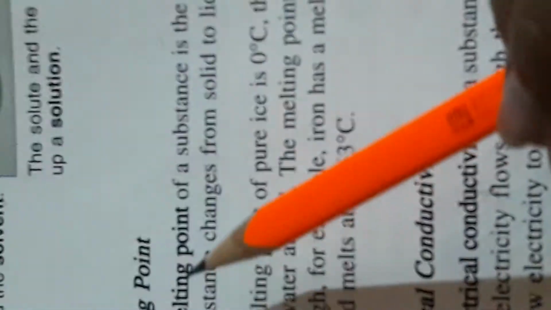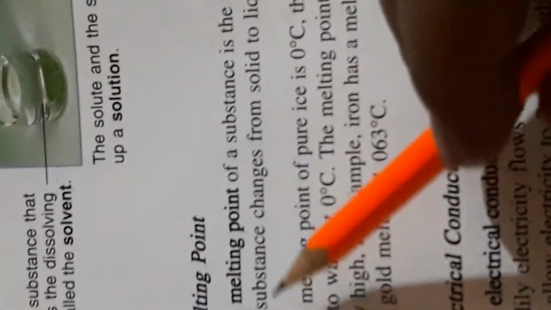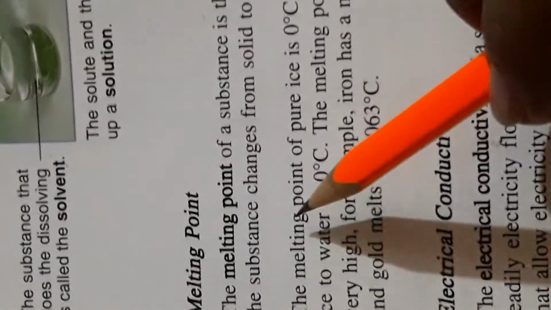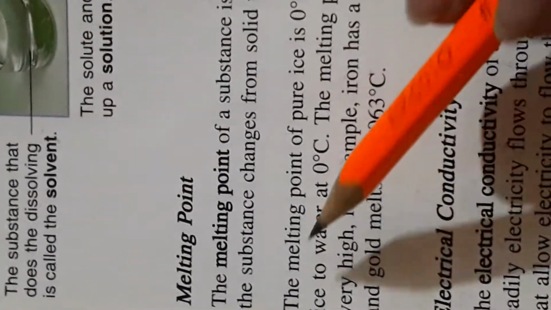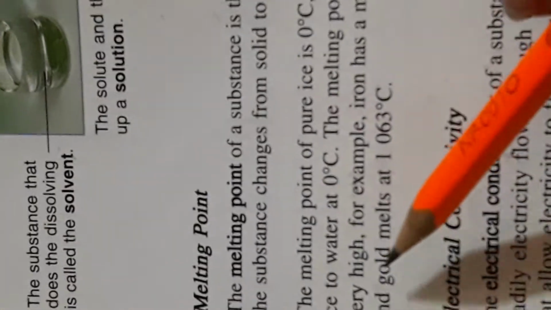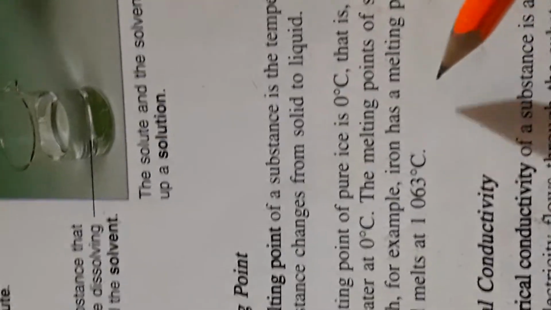So here comes the melting point. The melting point of a substance is the temperature at which the substance changes from solid to liquid. The melting point of pure ice is 0 degrees centigrade. That is, it changes from ice to water at 0 degrees centigrade. The melting points of some metals are very high. For example, iron has a melting point of 1539 degrees centigrade, and gold melts at 1063 degrees centigrade.